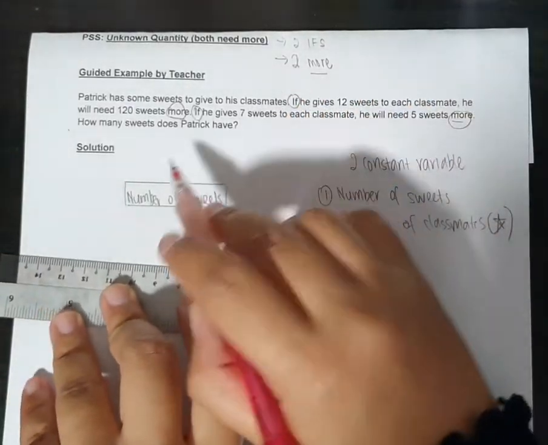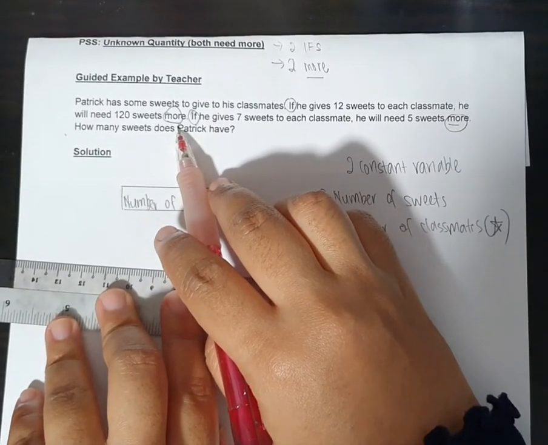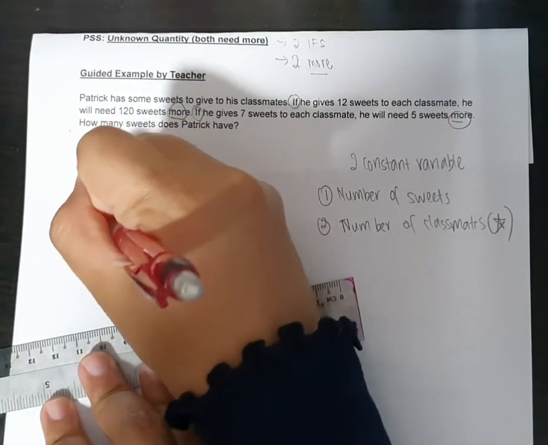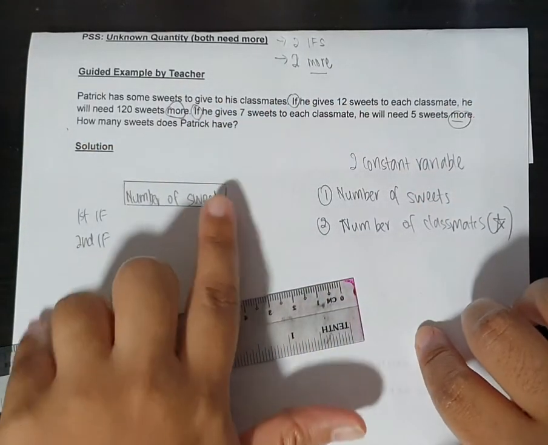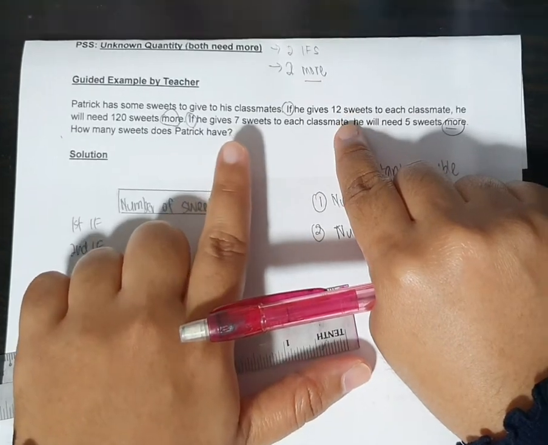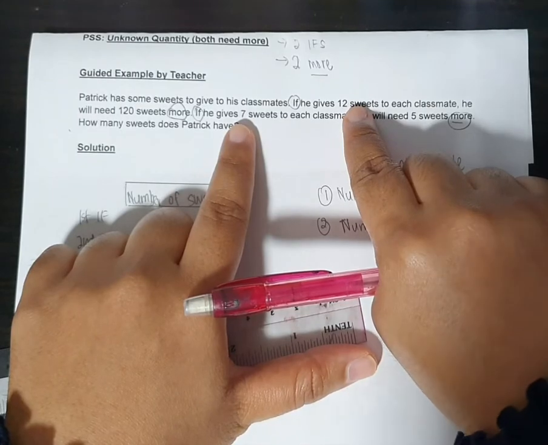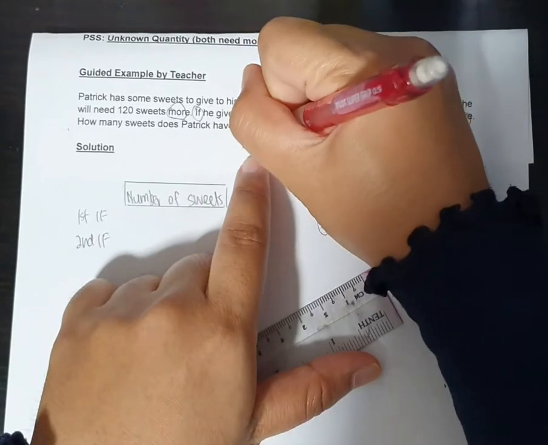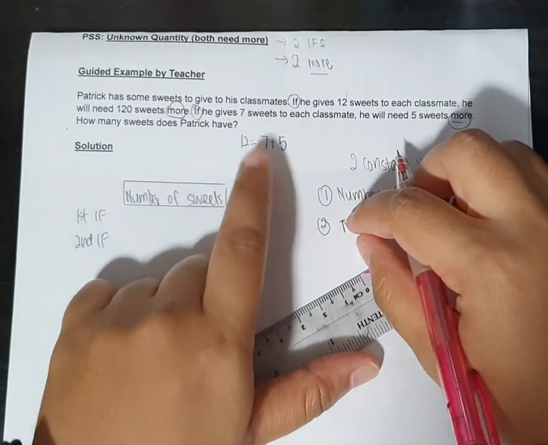Okay, so what do you understand about the word more? Does he actually have enough? No, right? He doesn't have enough. So the first if and the second if. Now for this one, I need you to be a bit more careful because in the first scenario he actually gave 12 sweets. In the second scenario, he gave 7 sweets. So in the first scenario, actually more sweets were given. So I'm going to break up this 12 into 7 plus 5. Later on, you'll see why.